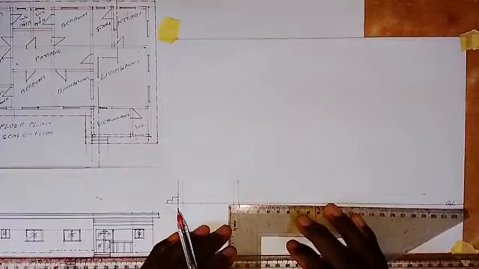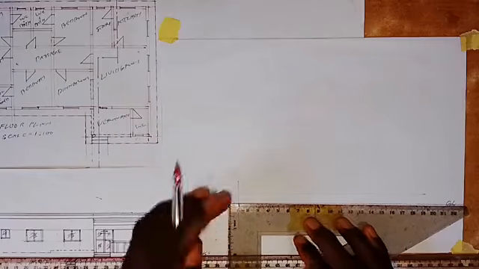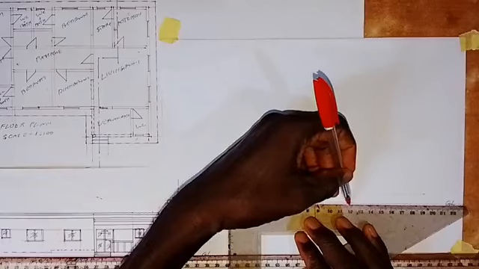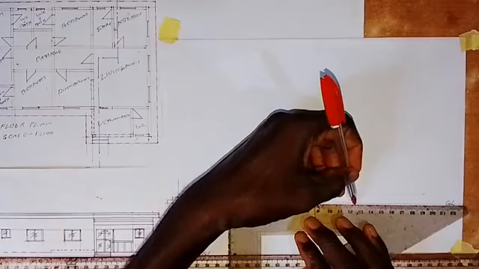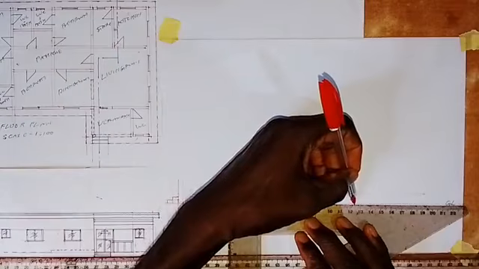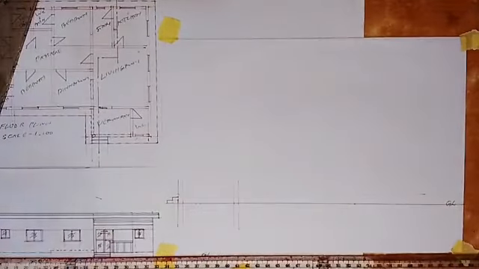So if I'm taking that from here, 115 millimeters is 11.5 centimeters. So this is 11.5 centimeters here. So we have this, okay. So here we have this wall.